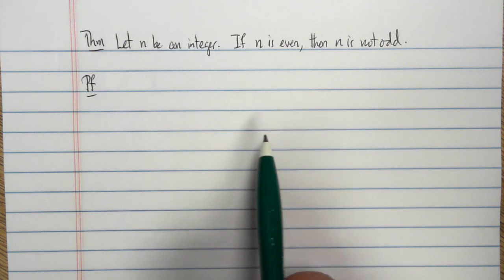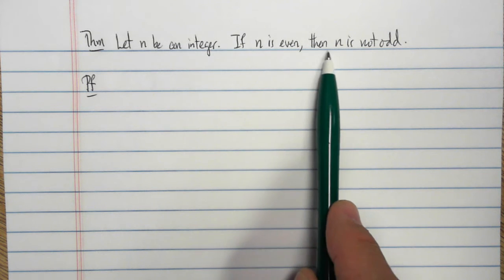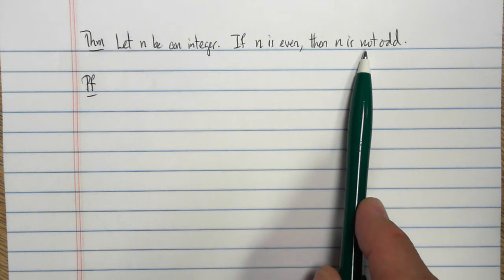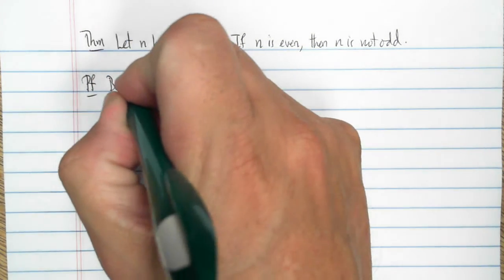For this review problem, we're going to prove that if n is an integer and n is an even integer, then n is not also simultaneously an odd integer. Now this seems obvious, that no number is both odd and even. We're going to prove this using the formal definitions of odd and even. So the proof of this is actually going to be by contradiction.